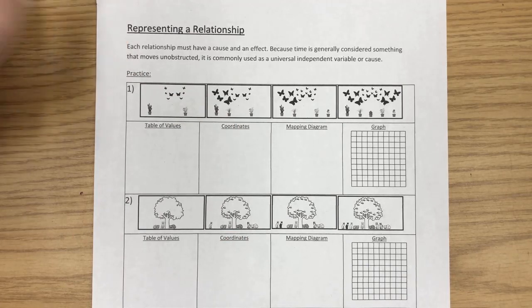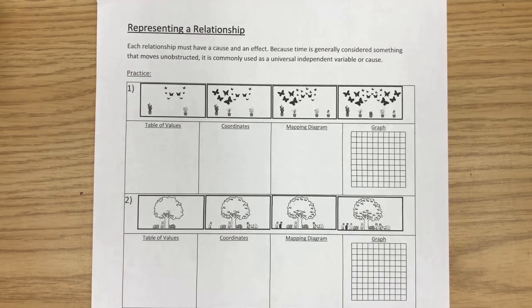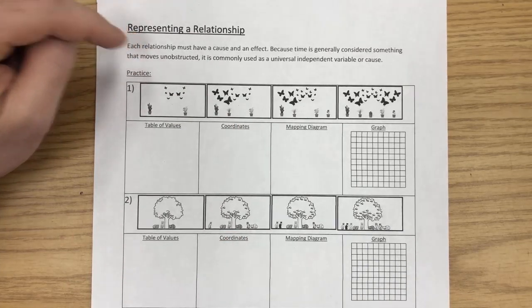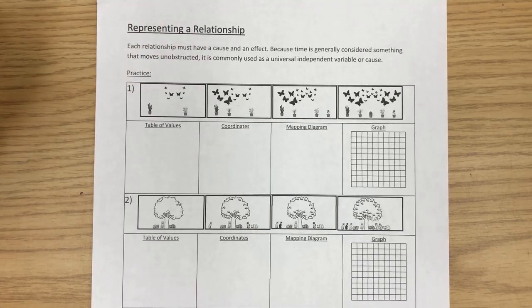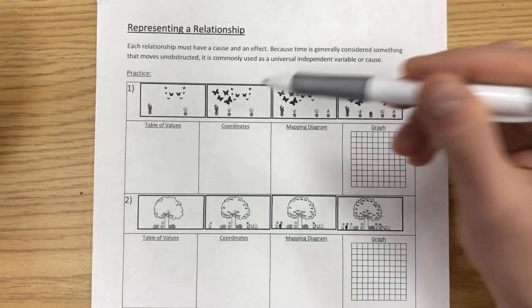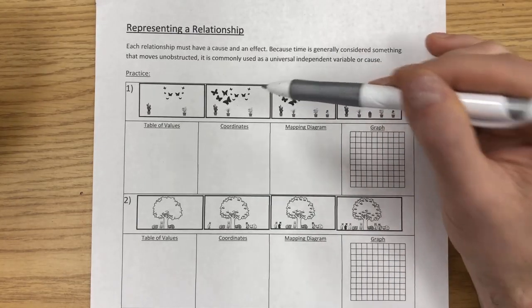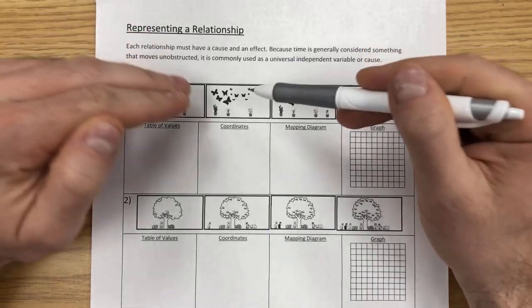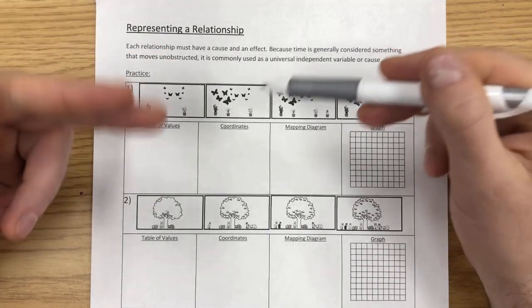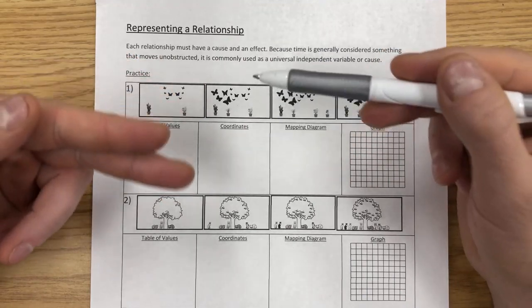So each relationship must have a cause and effect. Now, this is really saying each relationship must have a cause and effect in order to be a function. You can have a relationship for anything. You can say, hey, I want to test the number of butterflies outside versus what my score on my math test is going to be. And you're going to come up with a relationship. But what you notice is that the relationship doesn't have a cause and an effect.